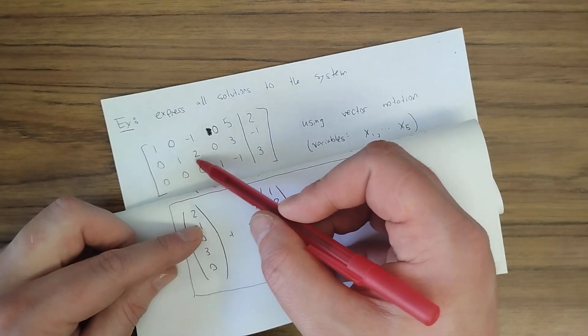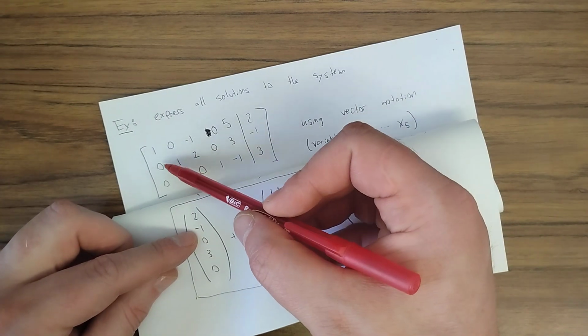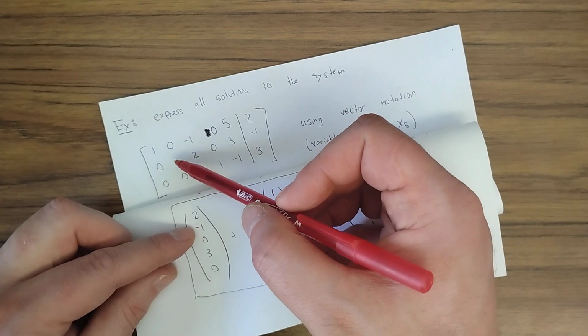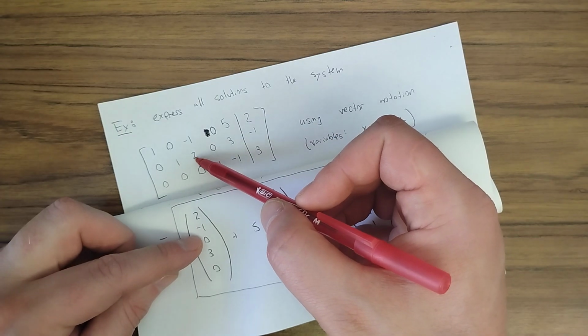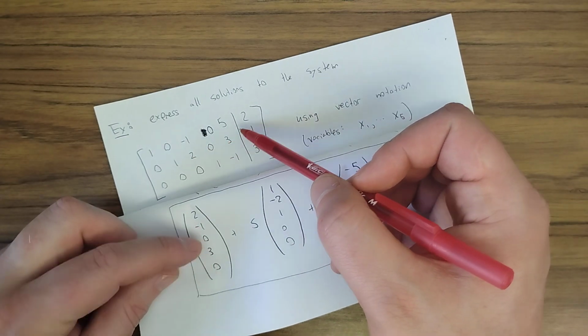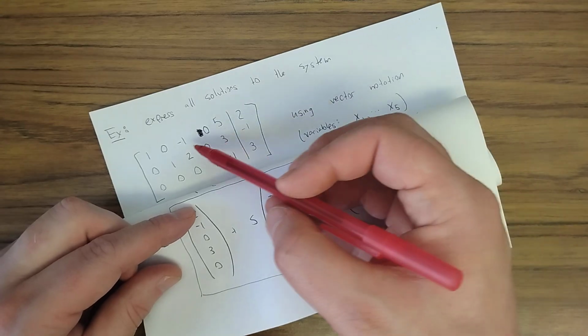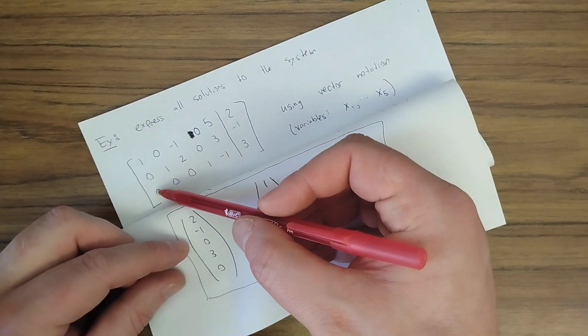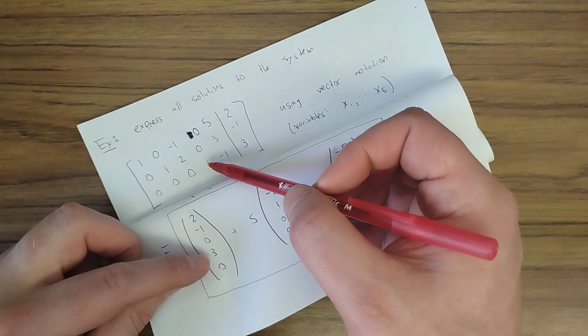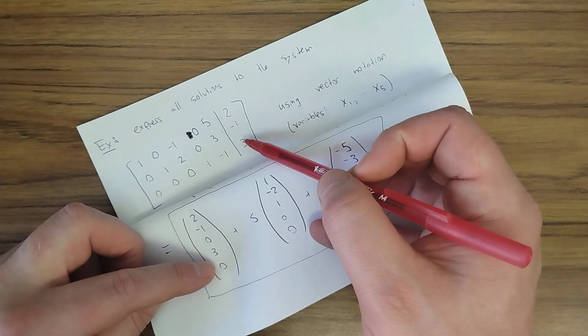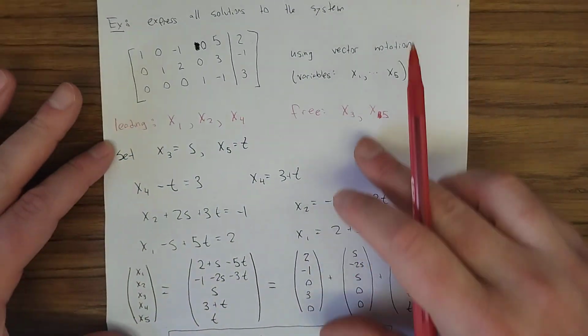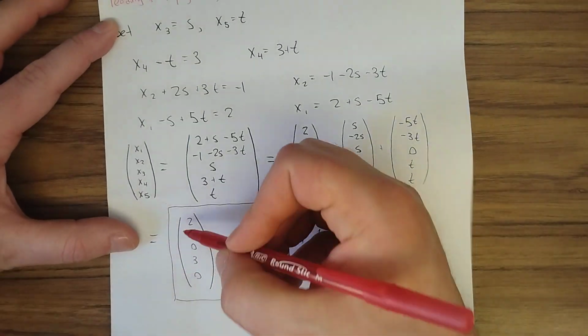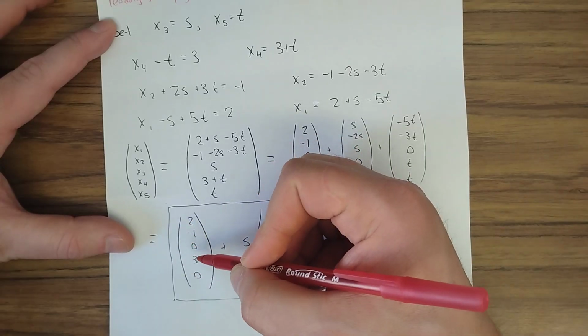Likewise, you can check that the second equation is satisfied, because this tells me 0 minus 1 plus 0, 0, 0 equals minus 1. And the third equation tells me 0, 0, 0, and then 3, and then 0 equals 3. So, sure enough, this is a particular solution.